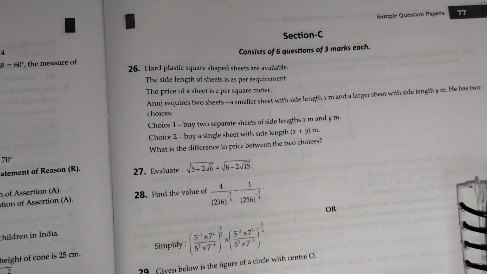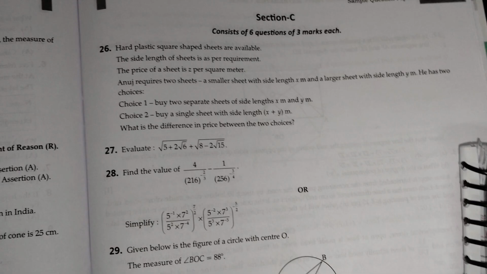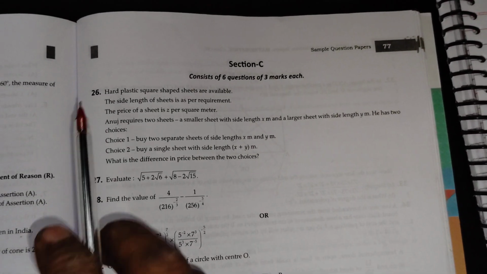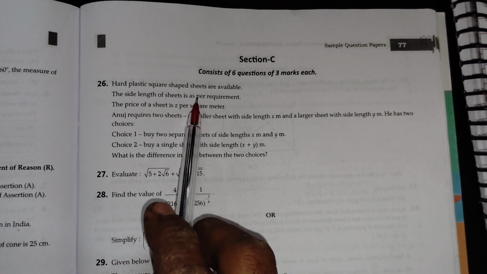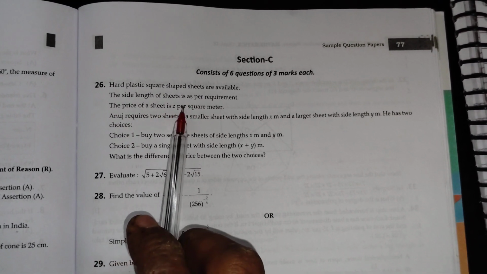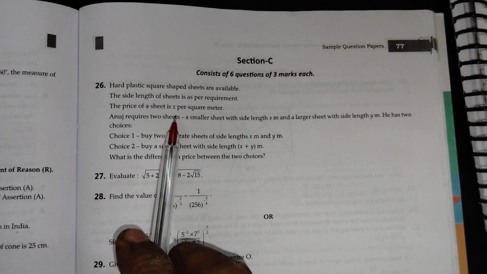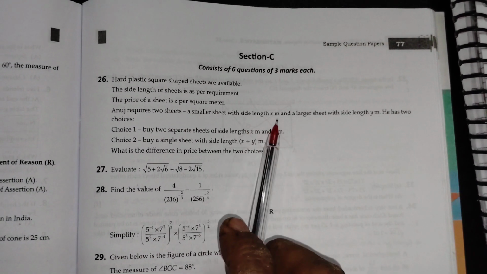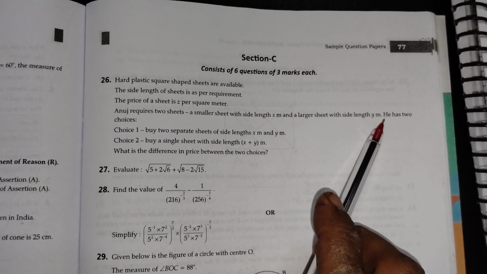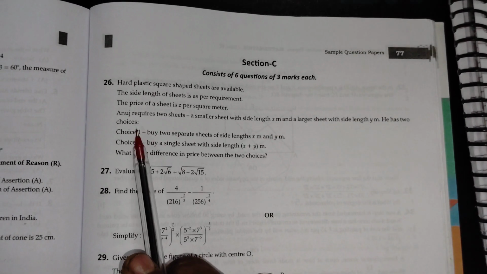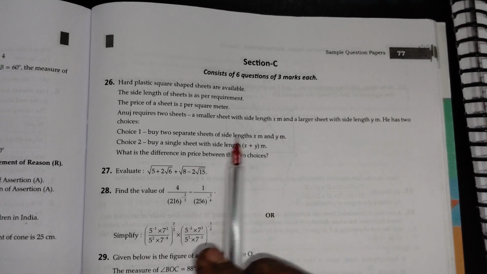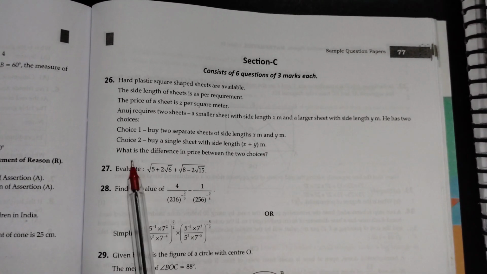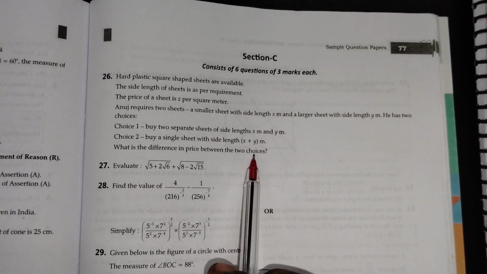Next, C section. In question 26, hard plastic square-shaped sheets are available. The side length of the sheet is per requirement. The price of the sheet is Z per square meter. Anju requires two sheets, a smaller sheet with side length x and a larger sheet with side length y meter. He has two choices. Choice 1, buy two separate sheets of side length x meter and y meter. Choice 2, buy a single sheet with side length x plus y meter. What is the difference in price between the two choices?